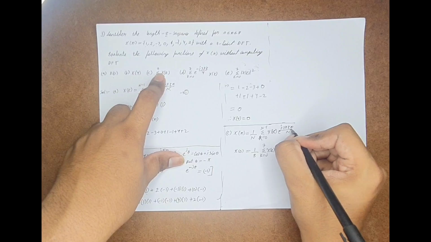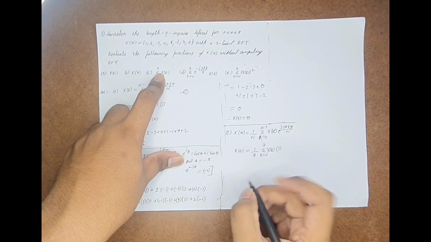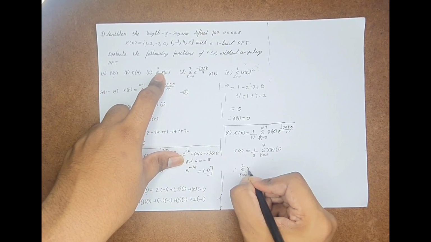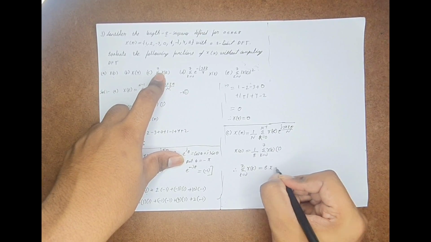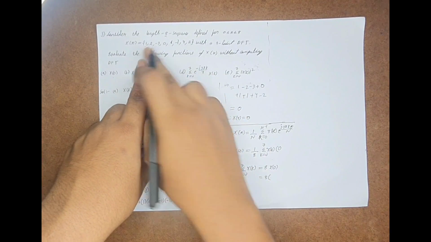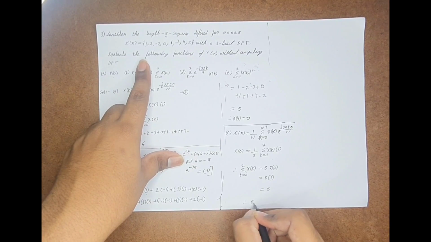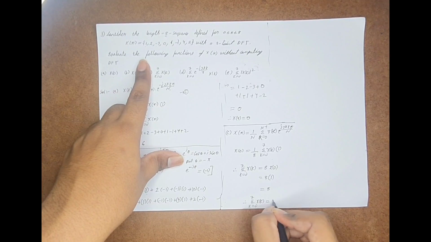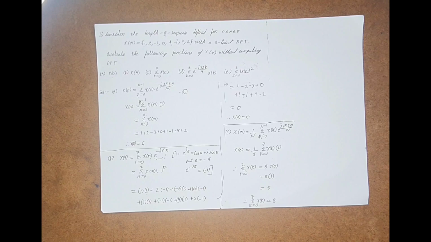Now put small n equals 0. It becomes e^0, which is 1. So sigma k equals 0 to 7 of X(k), if I transpose this, is 8 into x(0). That is 8 into, what is my x(0)? 1. So I have 8. Therefore I can write sigma k equals 0 to 7 of X(k) is nothing but 8. That's it. The third bit is also evaluated.